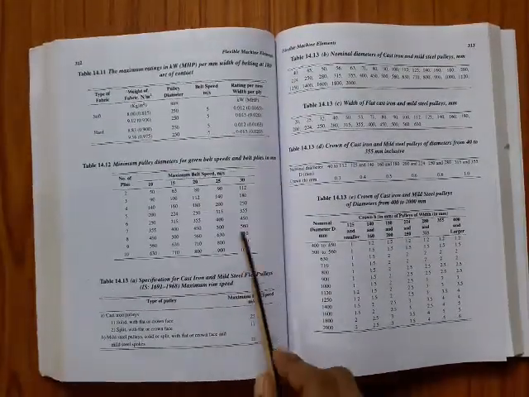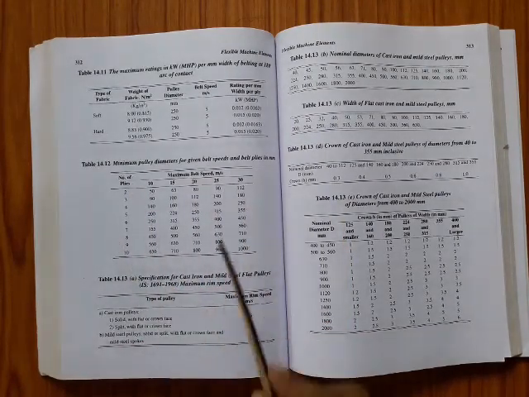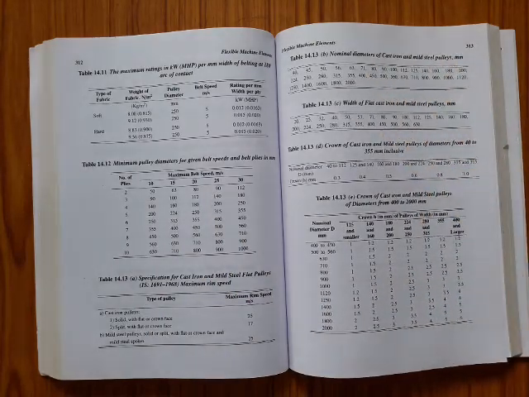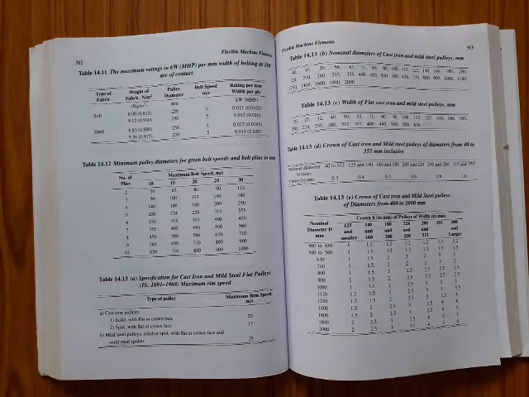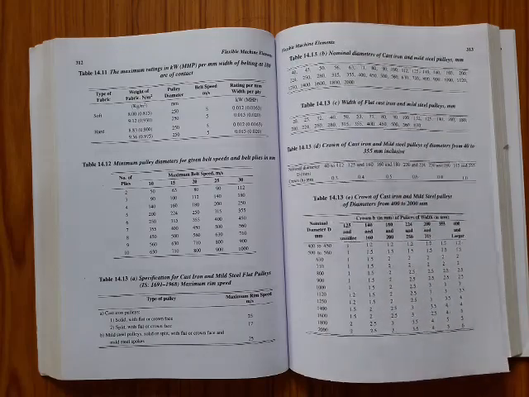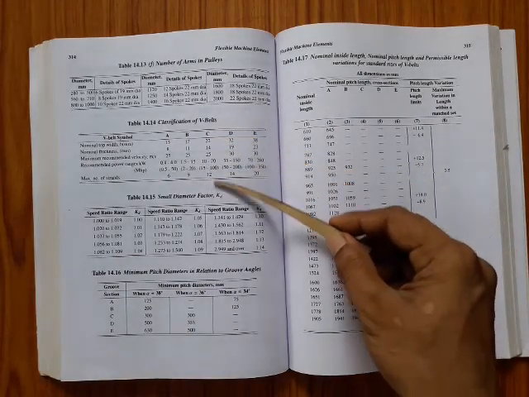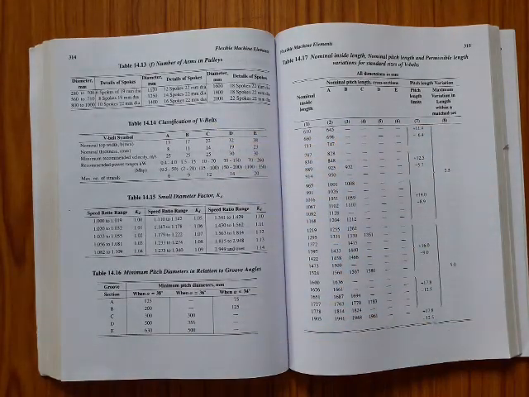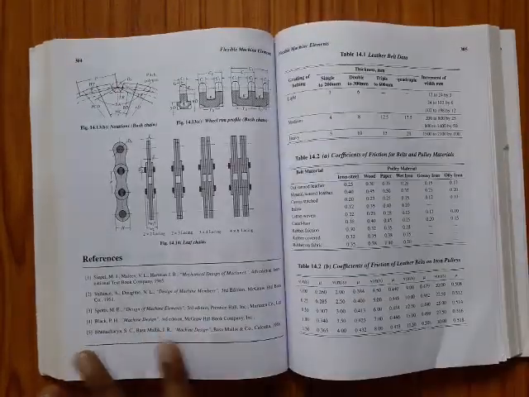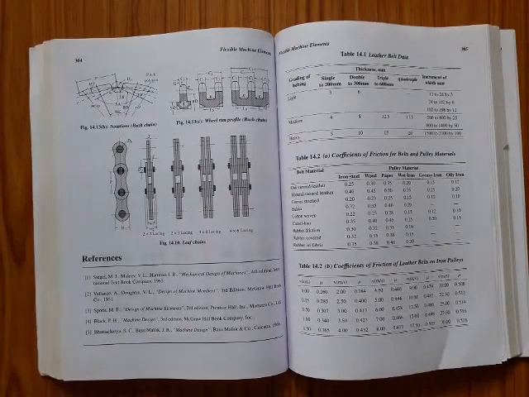And this is followed by different types of pulleys, number of pulleys, minimum pulley diameters and all those things in the following tables. Nominal diameters of the cast iron and mild steel pulleys are all given there. So if you want a standard value for the pulley, definitely you have to get it from these tables. These are some of the tables that are useful for us, and from here onwards it goes with the tables for the design of V belt. So this much is needed for us for the design of belt drive. In the next video I will explain the design procedure for the flat belt drive.